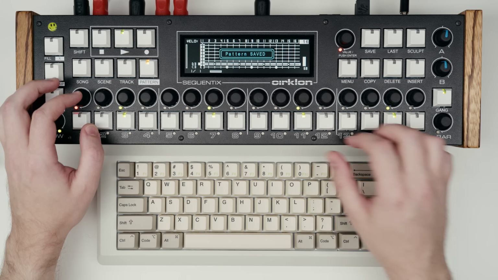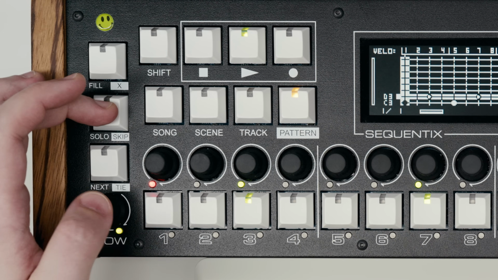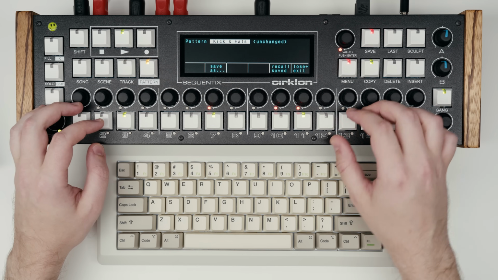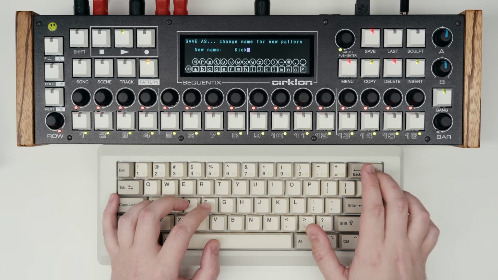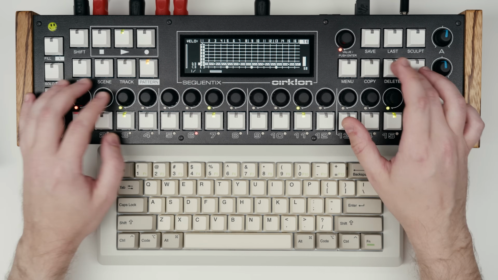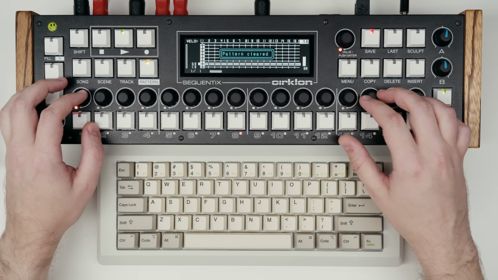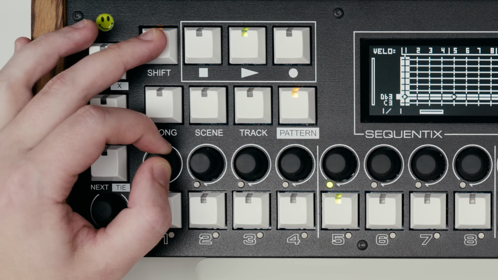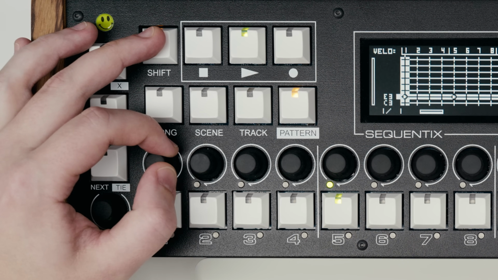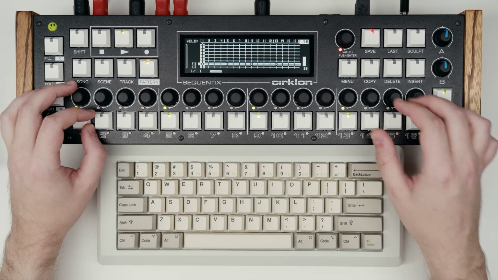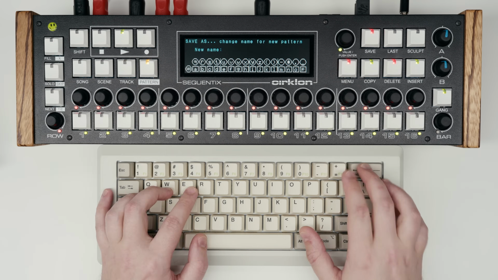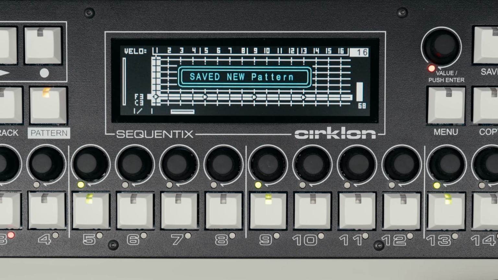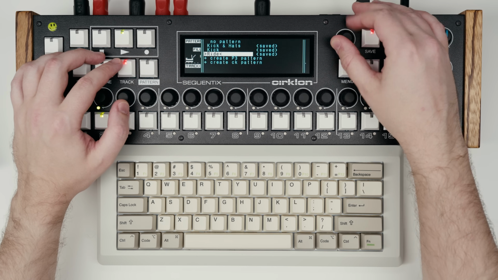And I create a few more drum patterns. I mute hats. It's going to be just a kick. I clear pattern. And add some cymbal ride. Done. Now I can start saving scenes.